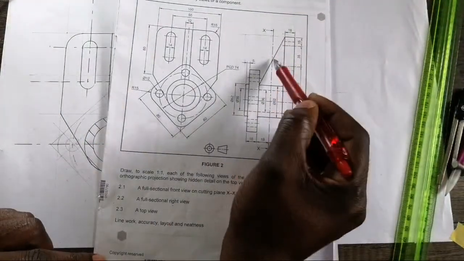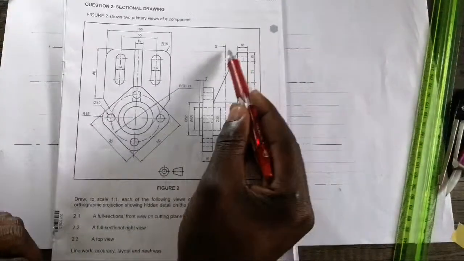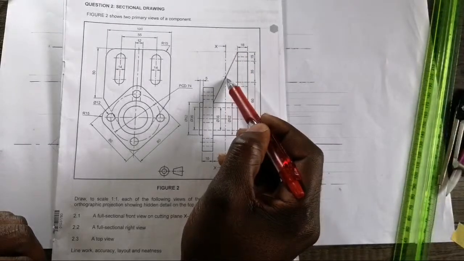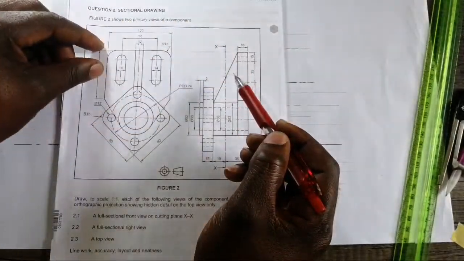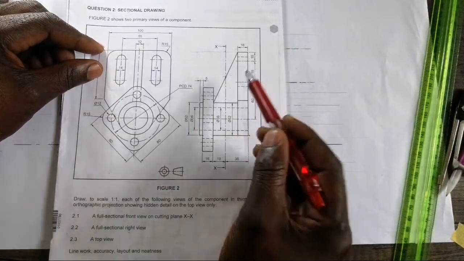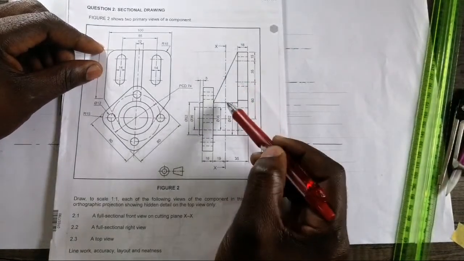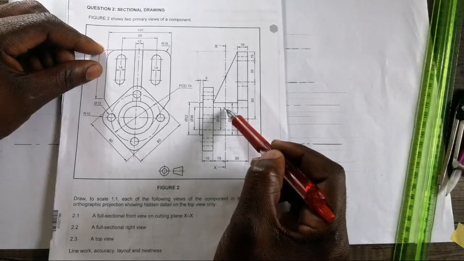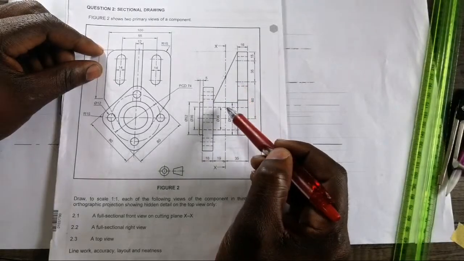So from here till here, the hexagon was not cutting anything. From here till here, the hexagon was not cutting anything. That is why this side you cannot have any hatches. The hexagon started to cut from there till here. You understand? Started to cut from there till here.